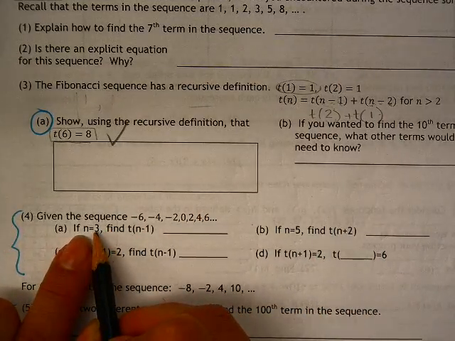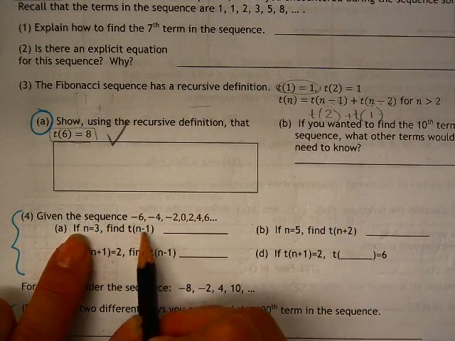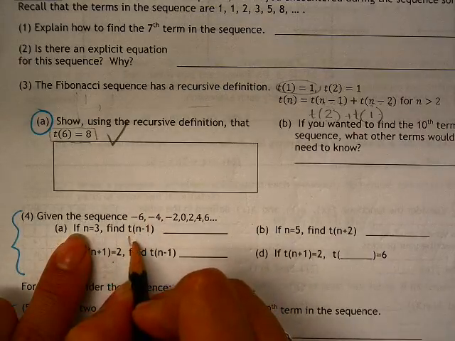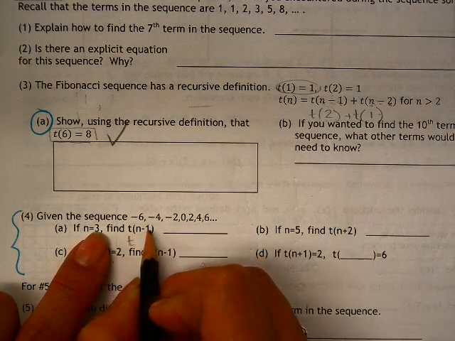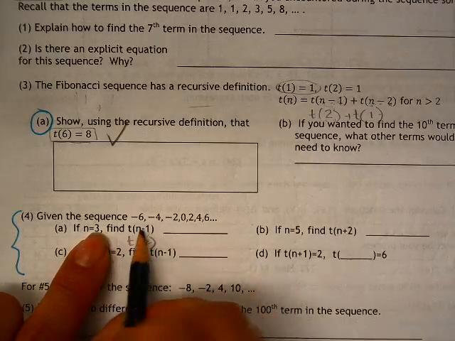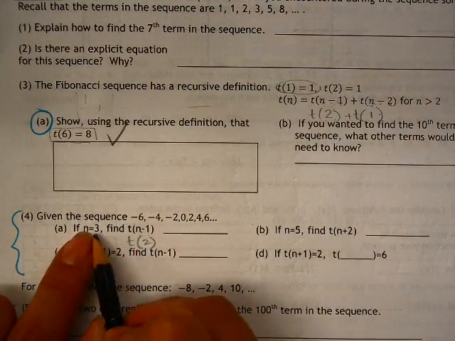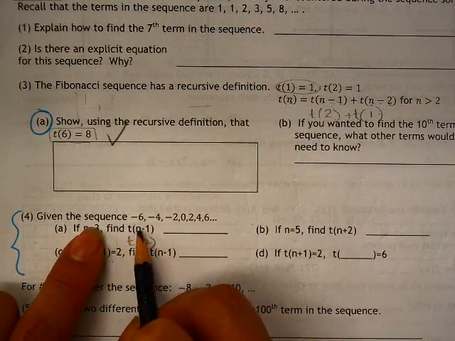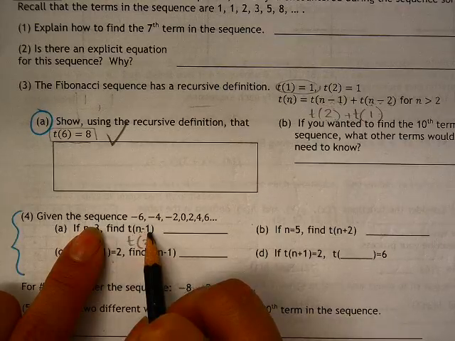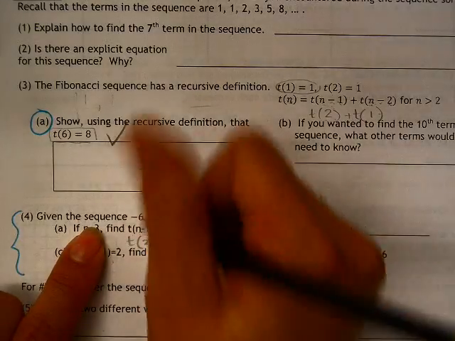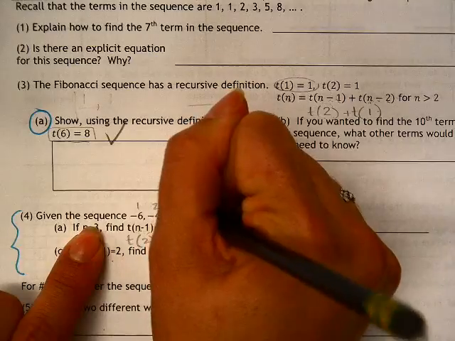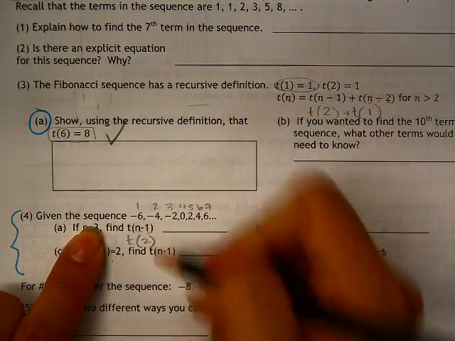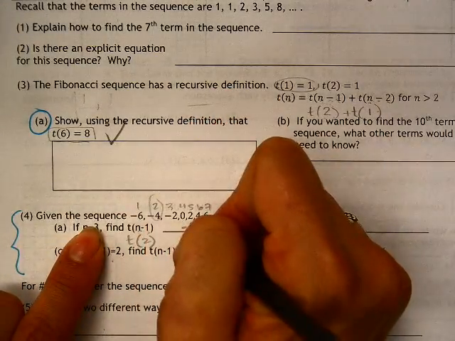Here we're saying if n equals 3, then find n minus 1. So in other words, that's t of 3 minus 1, which is 2. Another way of saying it is if I'm talking about the third term, this is talking about the one before it, so going backwards 1. Well, t of 2, counting 1, 2, 3, 4, 5, 6, 7 terms, is negative 4.